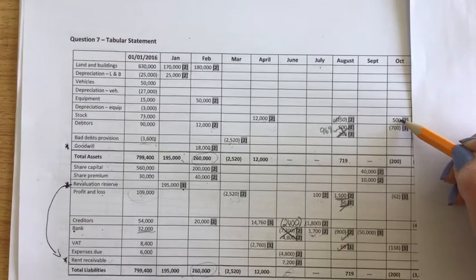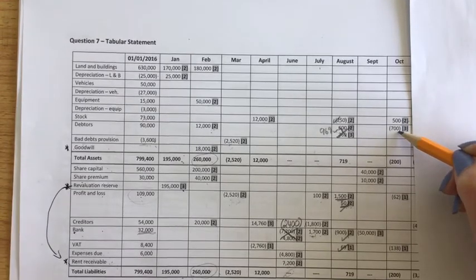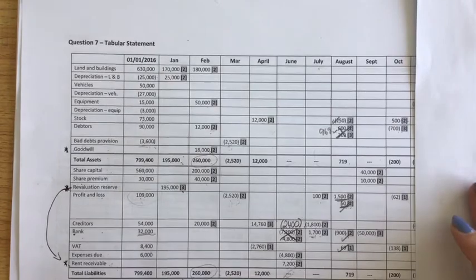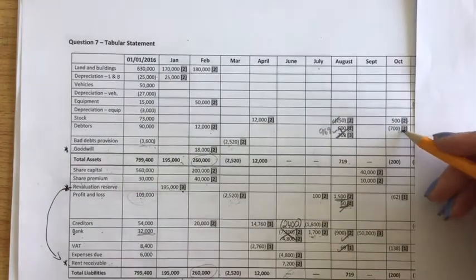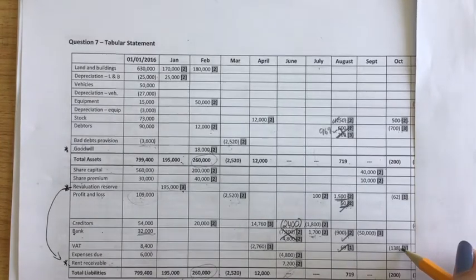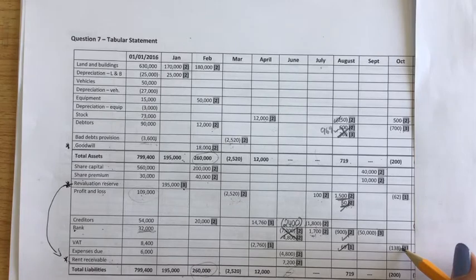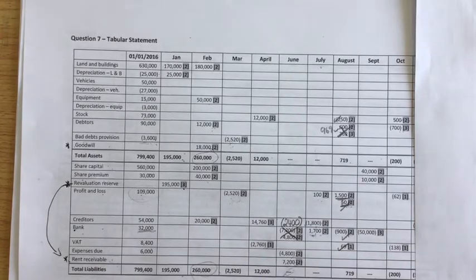Then you issued a credit note of €700. Okay, so they no longer owe that €700, so you're decreasing your debtors by €700. The next thing I'm going to look at is VAT. Okay, can you see this? Yeah, so the VAT figure, our VAT liability is going to decrease because we got these returns.